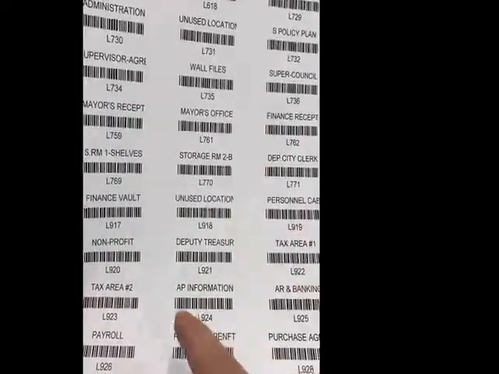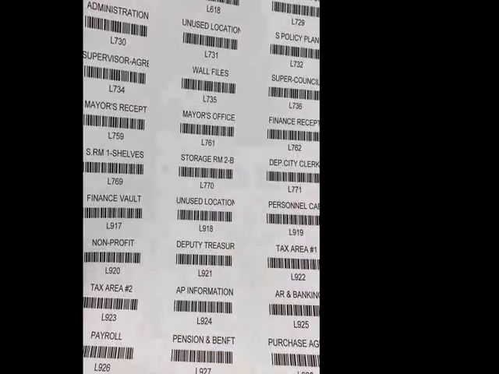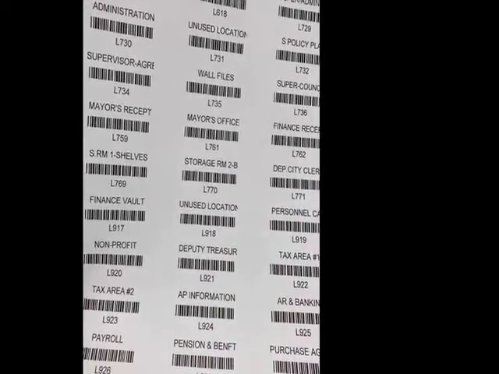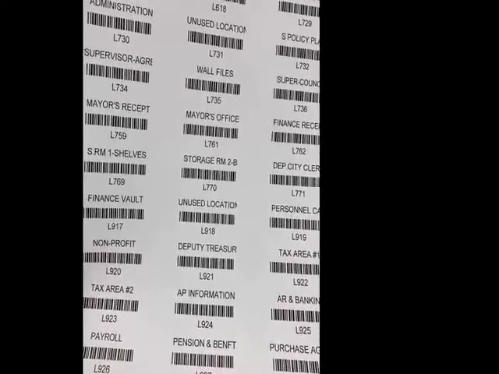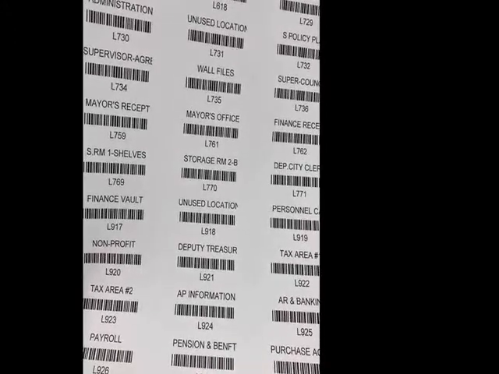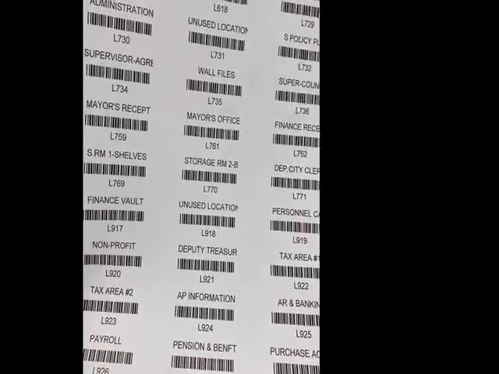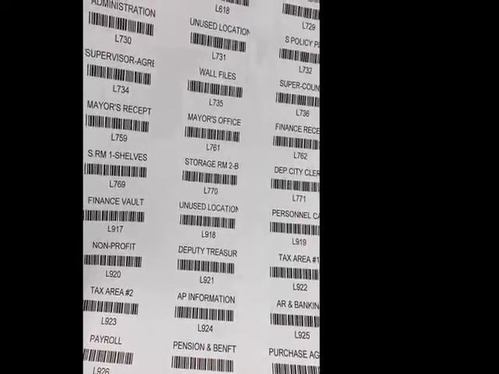So I have one here. Actually, these are locations for me. I mentioned the idea of prefixes and masks. These barcodes in particular are using a mask. It's the L value, and the L value is indicating that these are location barcodes for my particular solution.